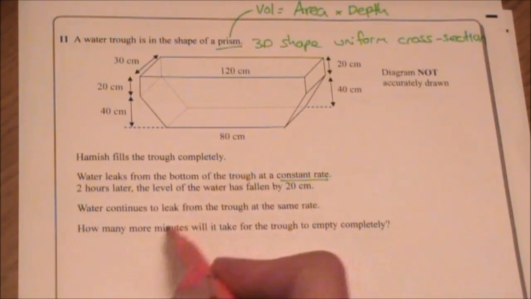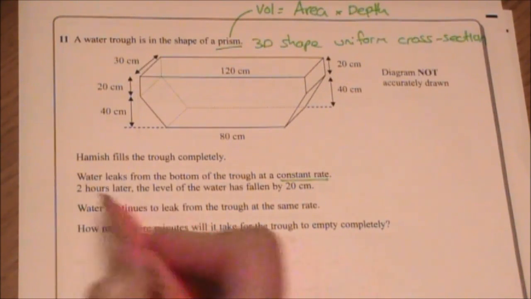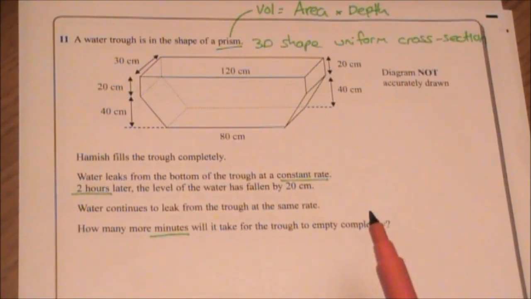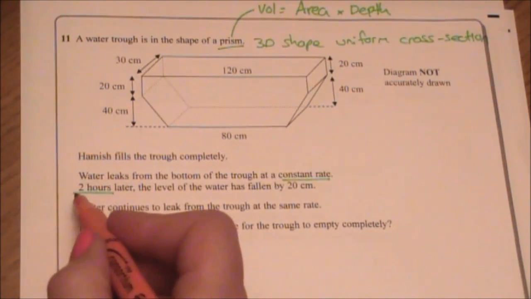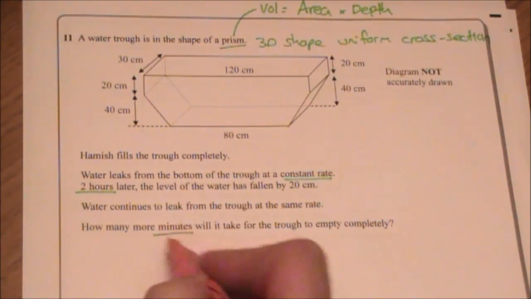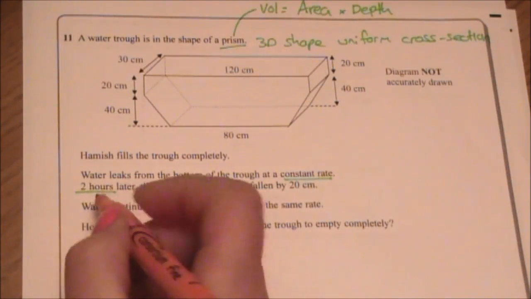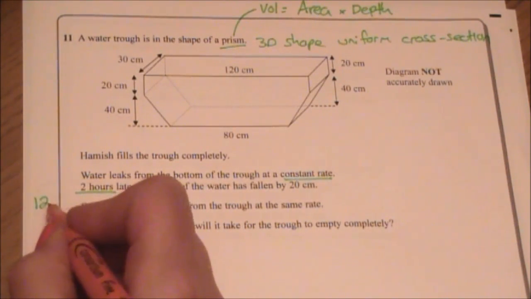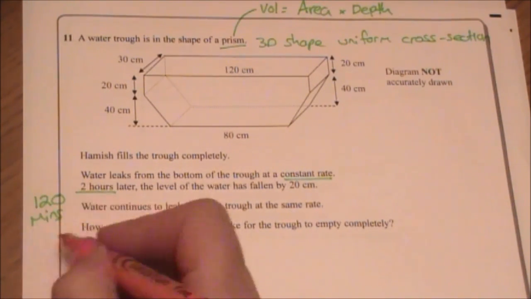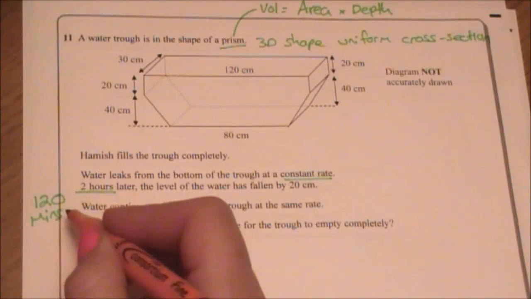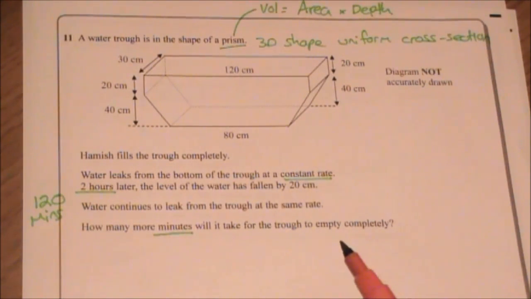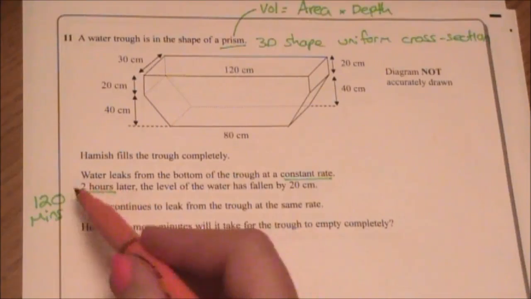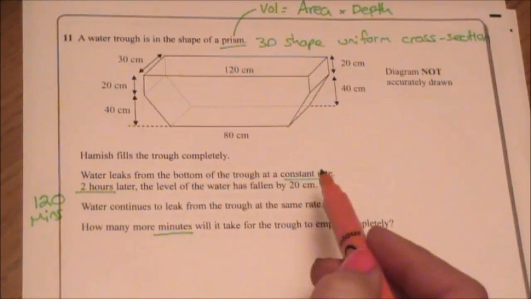Now, the first thing that's jumping out at me is the fact that we've got minutes there and they've mentioned hours here. I don't want to have any confusion in my question, so straight away, because the answer needs to be in minutes, instead of thinking about it in hours, I'm going to say, well, I know that 2 hours is 120 minutes. So from this point onwards, I'm going to consider the fact that we're dealing with 120 minutes instead of 2 hours. So he fills the trough and water leaks out to the bottom.